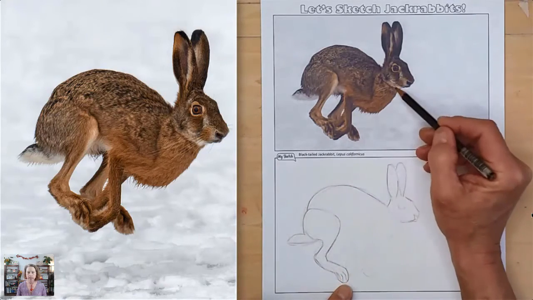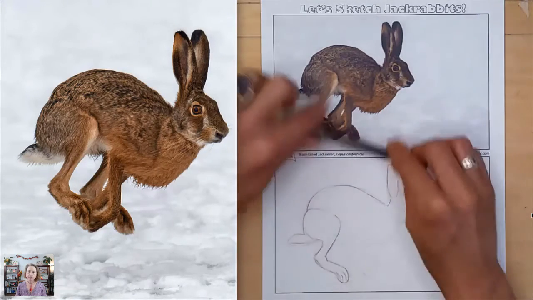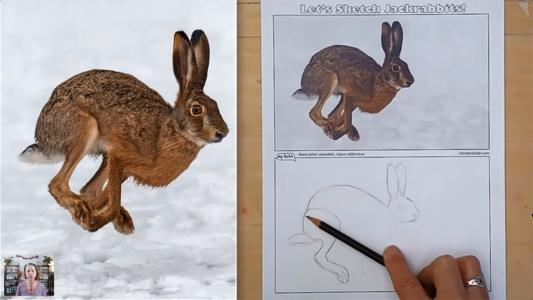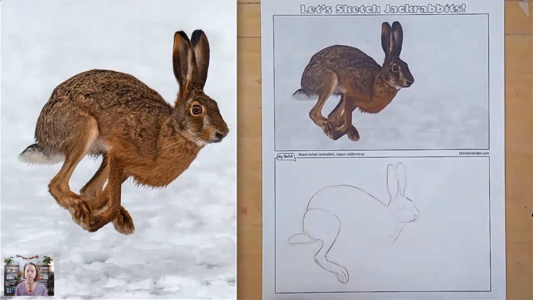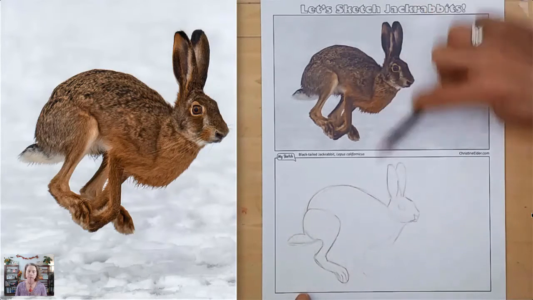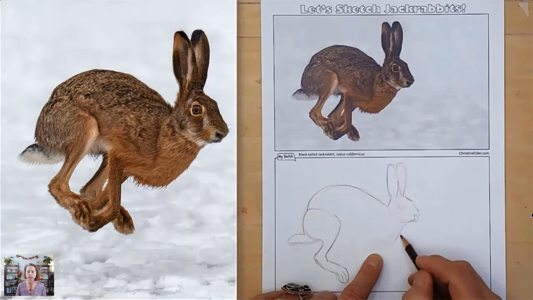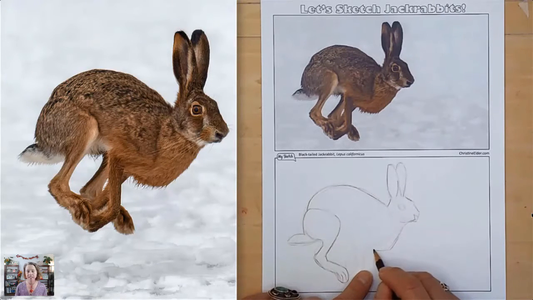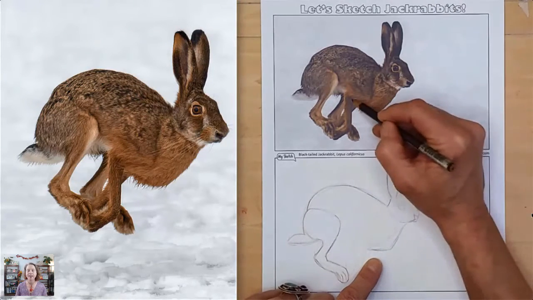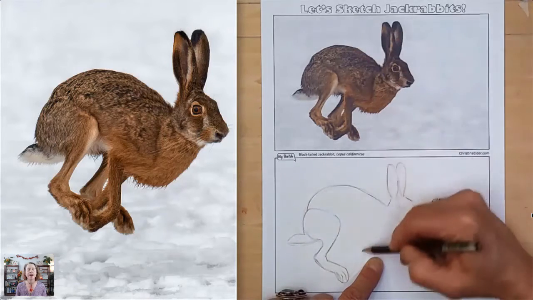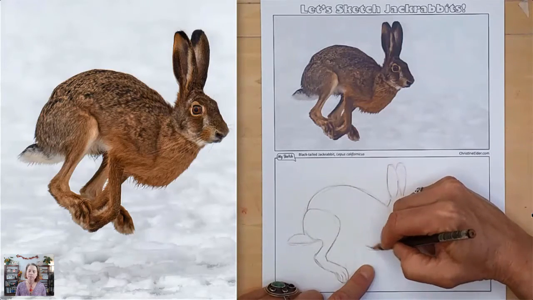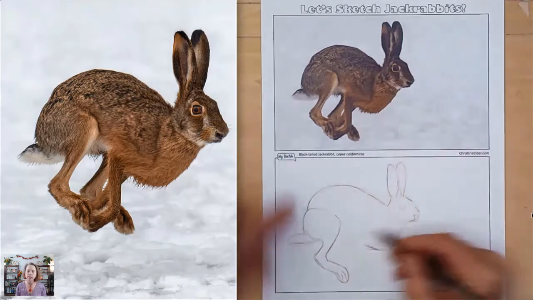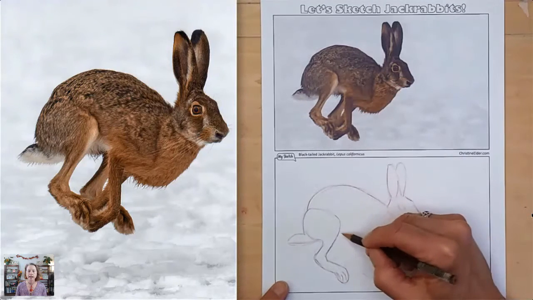And just looking very closely. Gonna really double check where that chest is, and how tall it is. So I'm always double checking my proportions. Of course, it's easier to do on a photograph like this than on a real rabbit or hare in the wild. But it's always good to practice drawing from photographs first before you start drawing from real life.